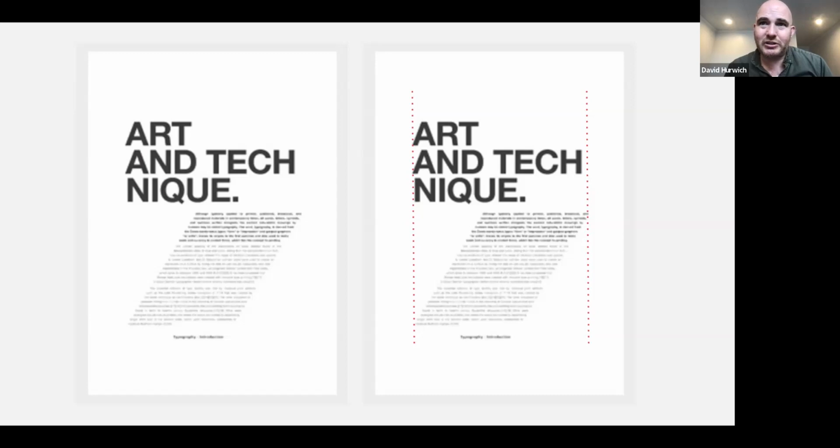Sometimes things are a little bit more subtle. There is alignment, it's just hidden a little bit. So here, even though this text starts here, this and this part actually match up. Same thing over here. Okay.